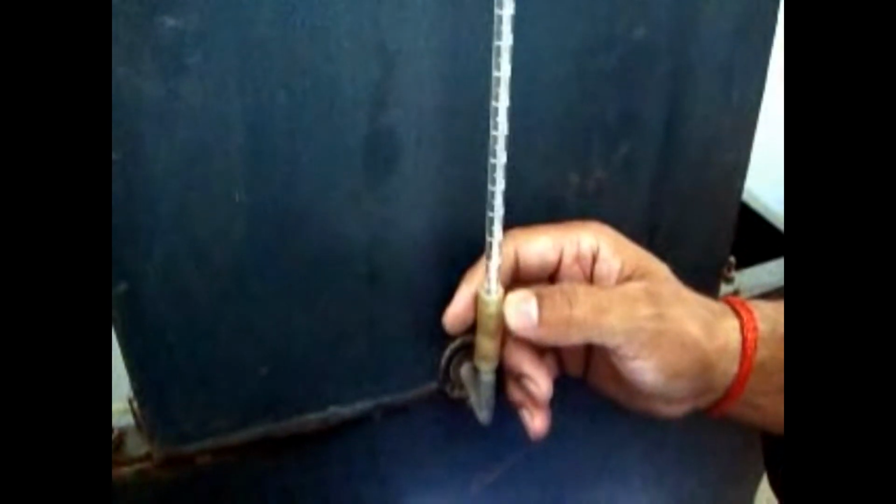Again let us see, for 10 centimeter increase of head in this tank, starting from 1 to 11, or let us start from 2 to 12, because that is more visible and there are fewer chances of error.